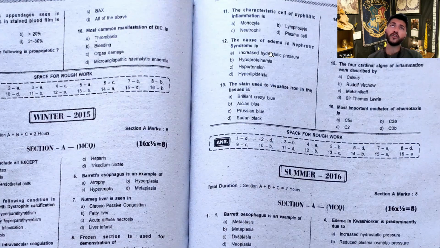Cause of edema and nephrotic syndrome. What causes edema and nephrotic syndrome? There is large scale loss of proteins. So the answer is hypoproteinemia. Stain used to visualize iron in tissues. Iron, wherever you see iron, it is Prussian blue. All of the following are examples of autoimmune disease. Rheumatoid, yes. Osteo, no. Osteo is a degenerative disease. Scleroderma, Sjogren syndrome, yes. Both of them are autoimmune diseases. Osteoarthritis is a degenerative disease.